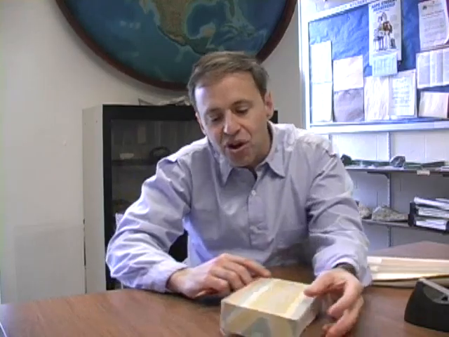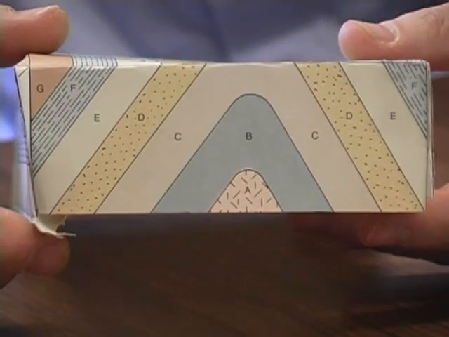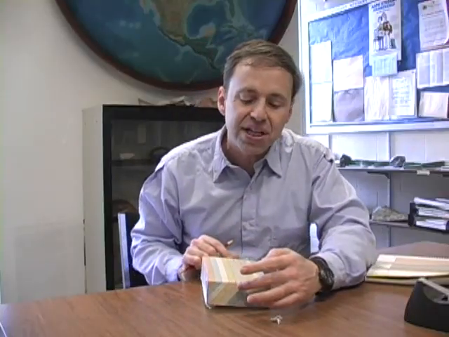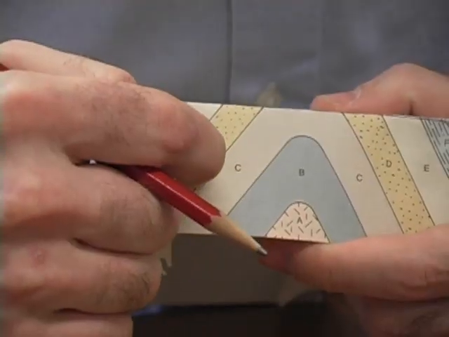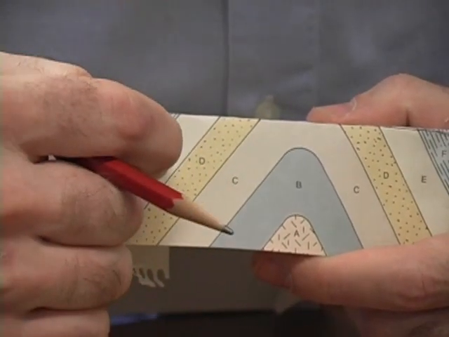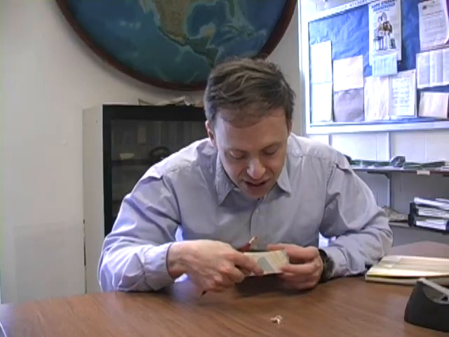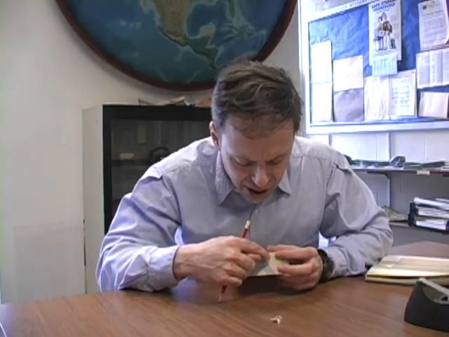Okay, so we look at what we have. We have two sides that are blank and two sides that have patterns on them. And what we said before was to make sure that the pattern repeats on opposite sides. So for example, we can see that this is a fold up in here, and it's an antiform with two sides on it. What comes to the top is this tan color.